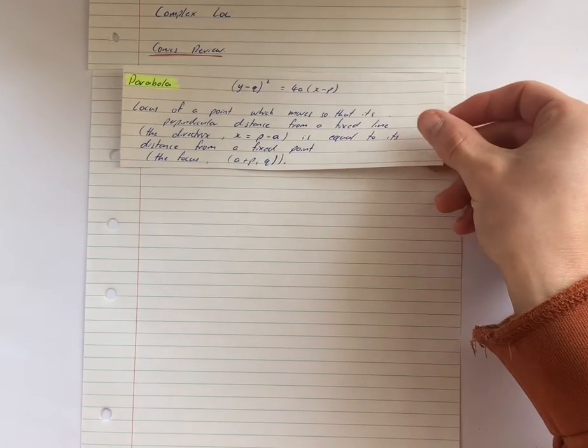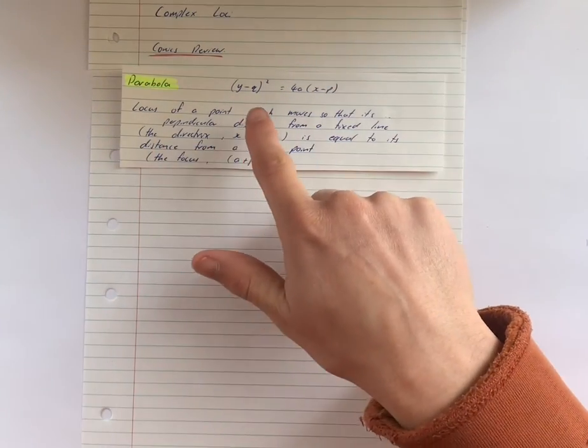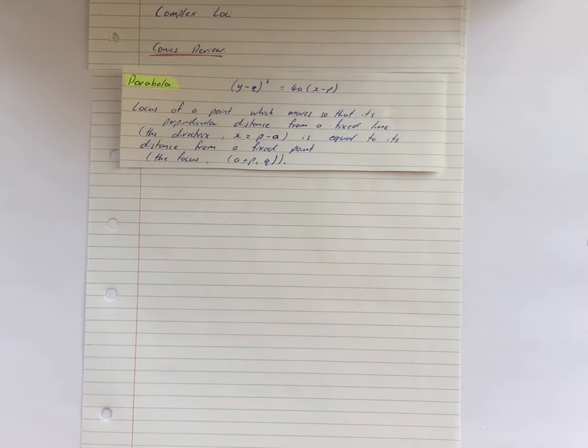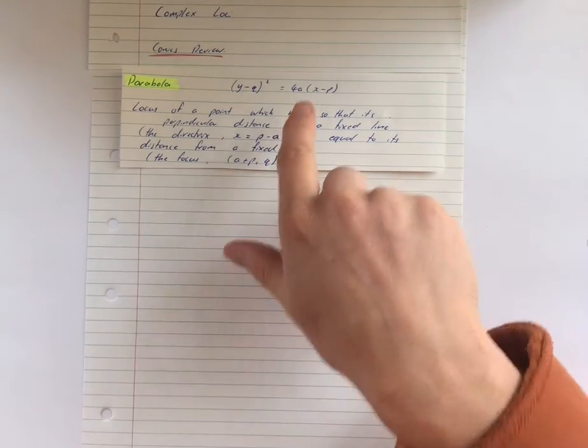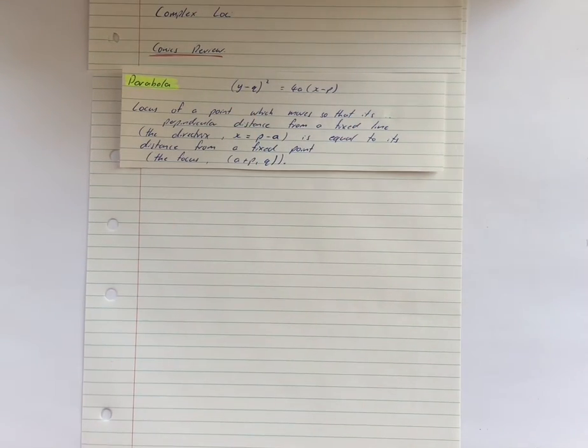Before we get started, we're just going to take our time and go through a conics review, to make sure that we understand all of our basic conics properties. The first thing we went through in conics is the parabola. It's given by the equation (y minus q) all squared equals 4a times (x minus p). That's just a pq shift.